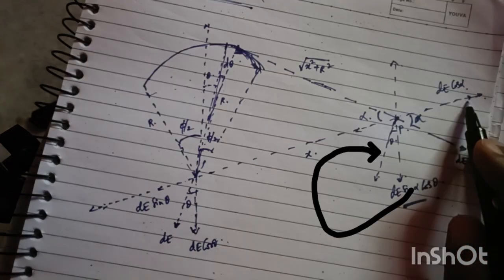The term dE sin alpha cos theta is the one pointed with the black arrow mark, and it is the projection of a projection. So the component of dE sin alpha would be dE sin alpha cos theta, and the component in the direction where the arrow mark is shown gives us the total electric field in the y direction.